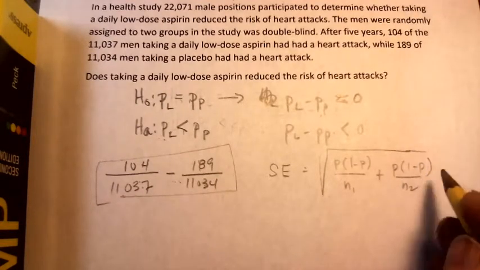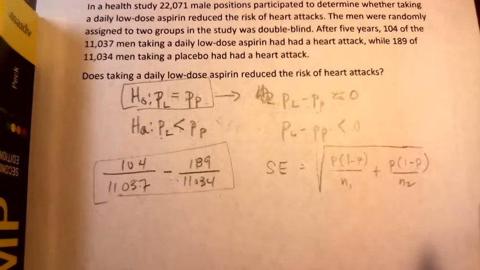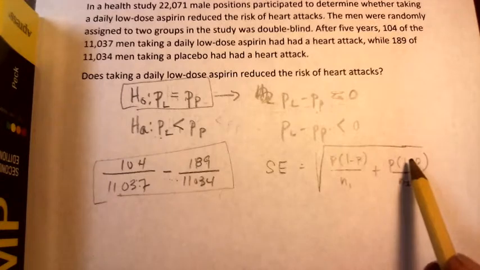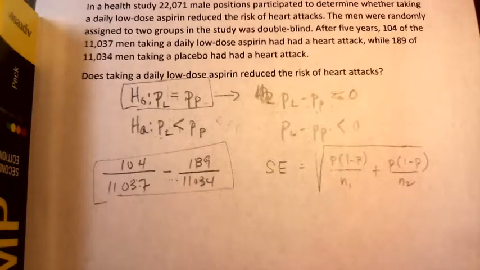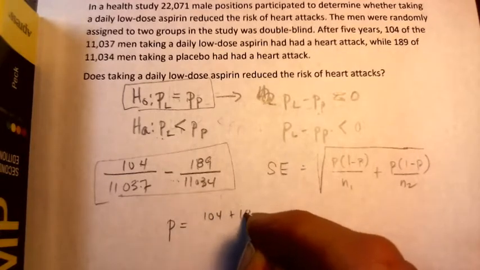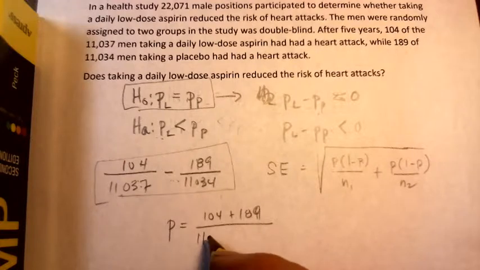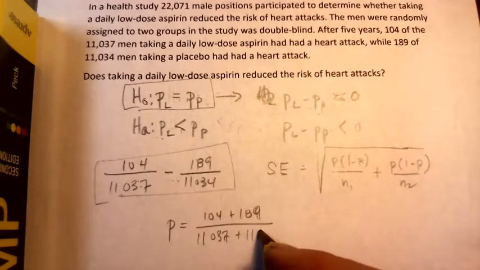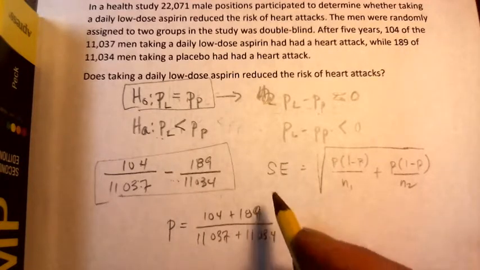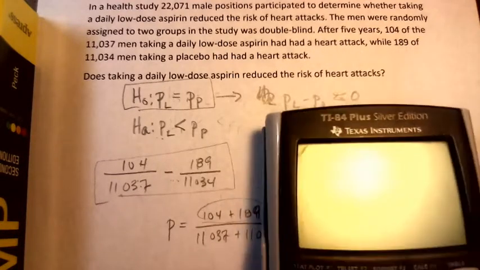And since we are assuming the null hypothesis is true, we're assuming that these two p's are going to be the same p. And the best estimate for those is going to be 104 plus 189, the number of people that got heart attacks out of everybody, divided by 11,037 plus 11,034. In other words, the total number of people that got heart attacks divided by the total number of people in the study.